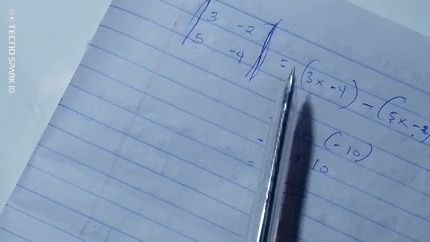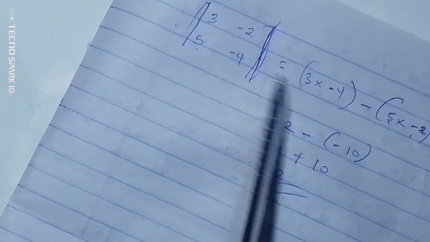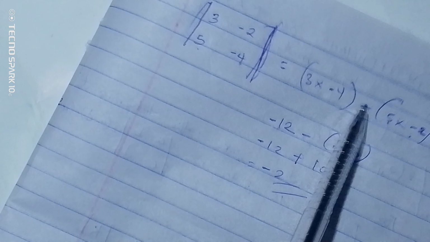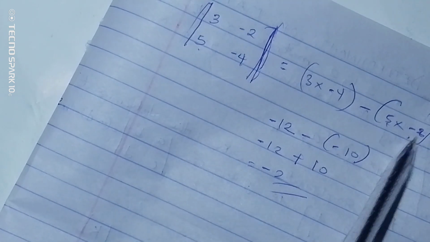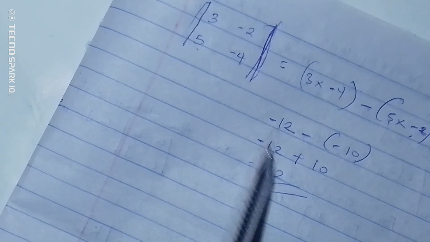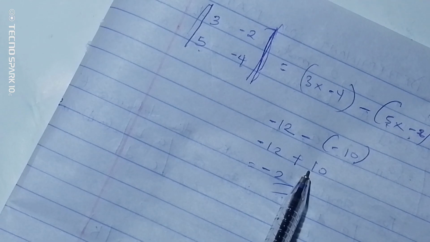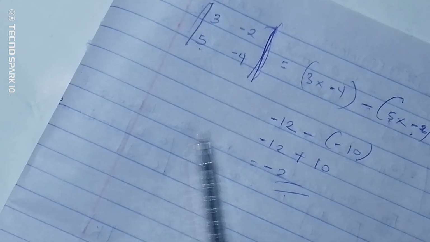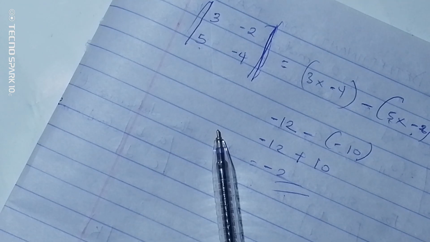So 3 times minus 4 from here. Minus 5 times minus 2. So 3 times minus 4 gives minus 12. The minus is still minus. 5 times minus 2 gives minus 10. So minus 12. Minus times minus gives plus 10. Then minus 12 plus 10 is minus 2. So that's the determinant for this 2 by 2 matrix. The next video will be on 3 by 3 matrix.